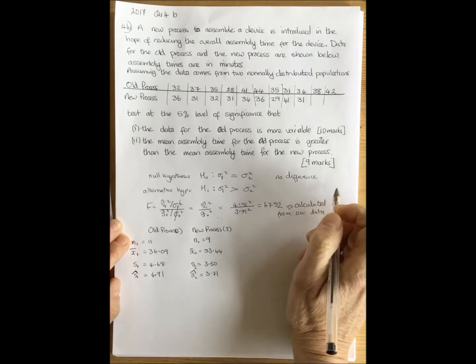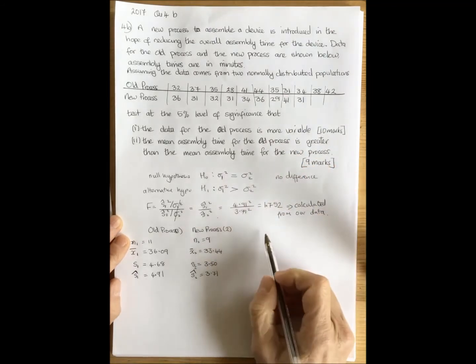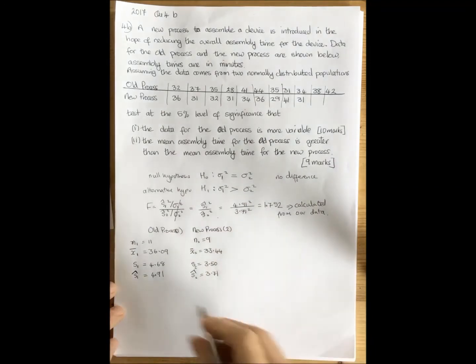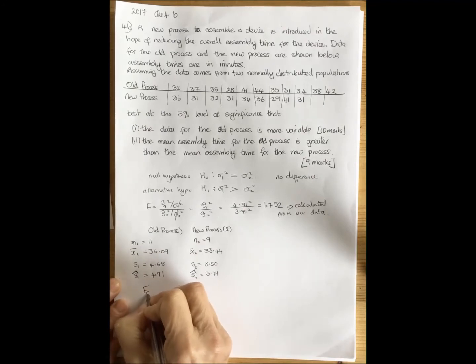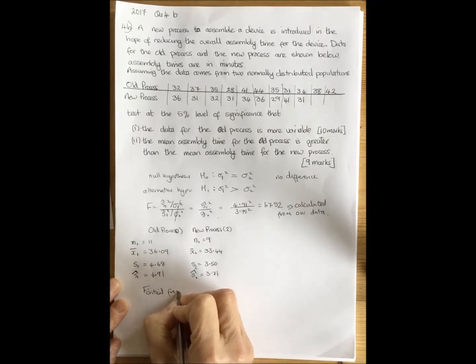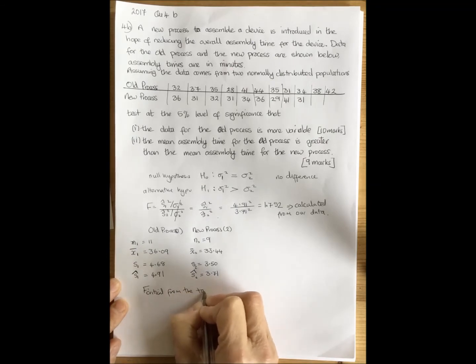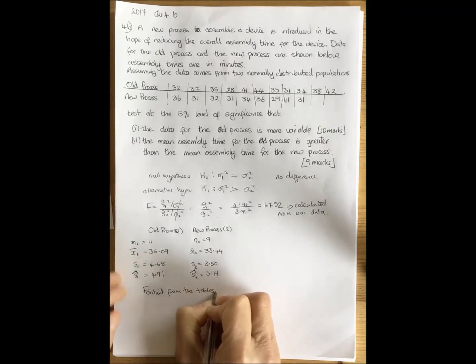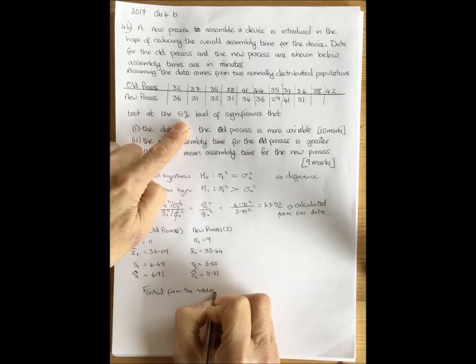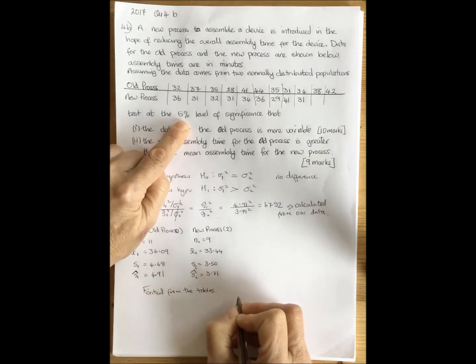Right? And the data is normally distributed, therefore we can use the F tables to calculate the F critical from the tables. So F critical from the tables. Now there's a few things we need to take note of here, right? The level of significance is 5%.